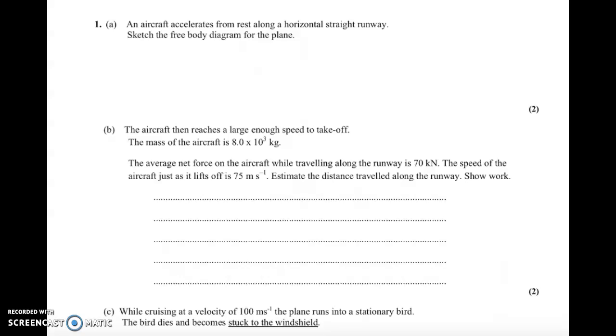For number 1A, we are told that an aircraft is accelerating from rest along a horizontal straight runway, and we are asked to sketch the free body diagram for the plane. I'll start with what we know for sure, which is that there's a normal force upwards supporting the plane and a gravitational force downwards, of course. And those must be equaling out because the plane is not hopping up and down yet. We are told that it's horizontal straight on the runway.